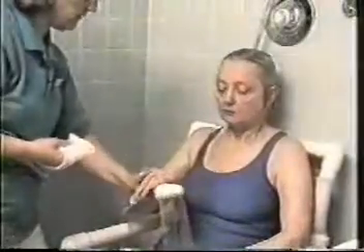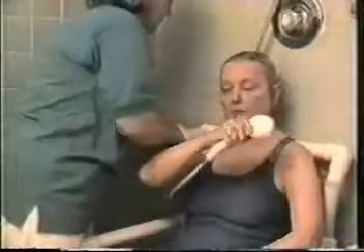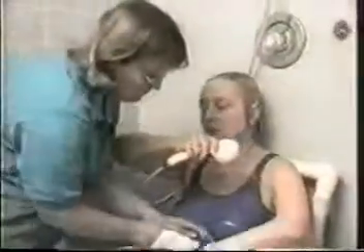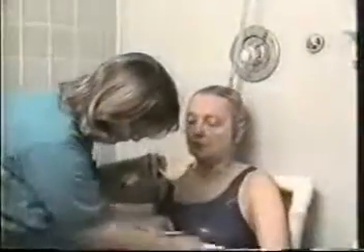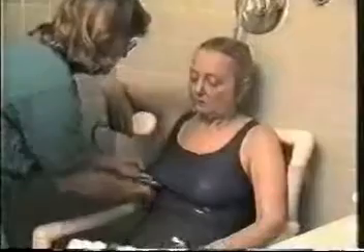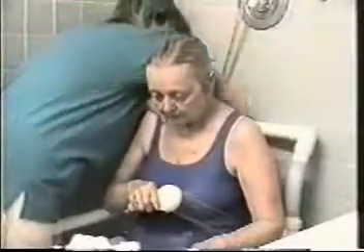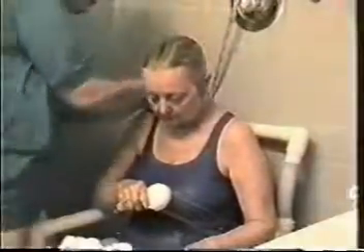Why don't you hold on to that and you can kind of rinse yourself off. We're going to make sure we get real good under your arms. Okay, and I'll get under your breasts here. Okay, why don't you lean forward just a little bit and I'll wash your back. Good. Okay, let me rinse off your back for you.